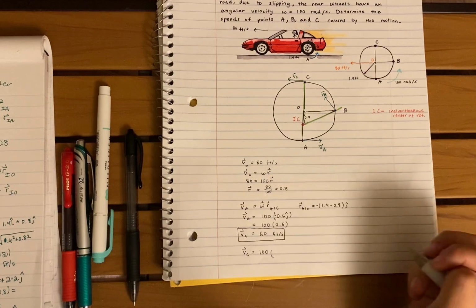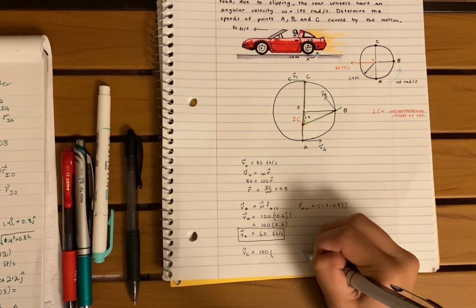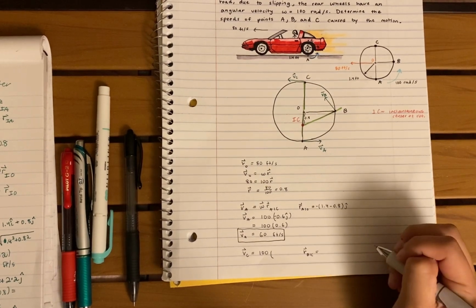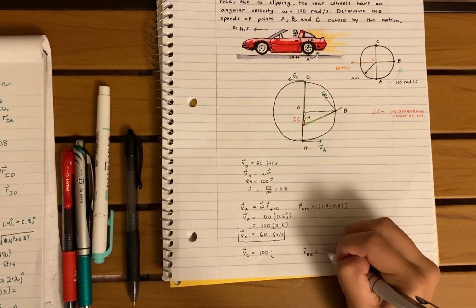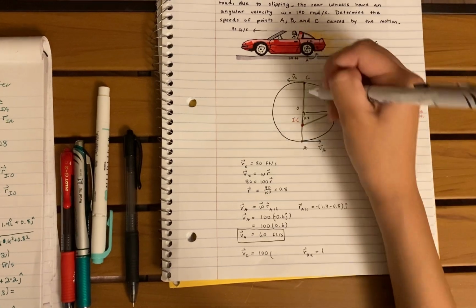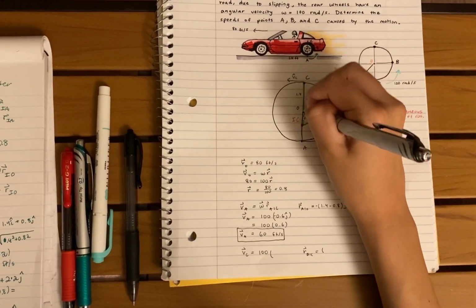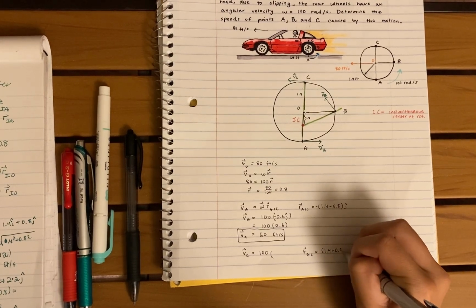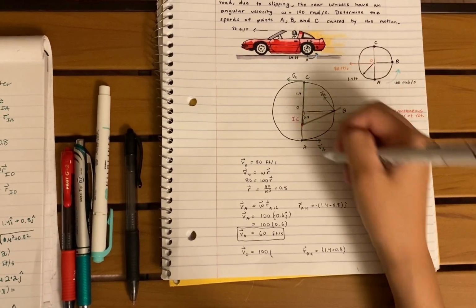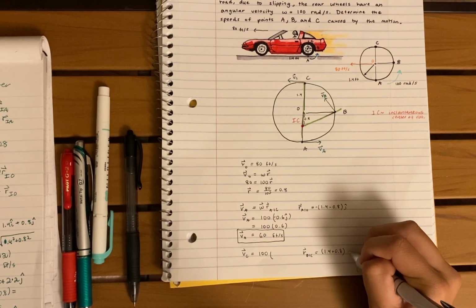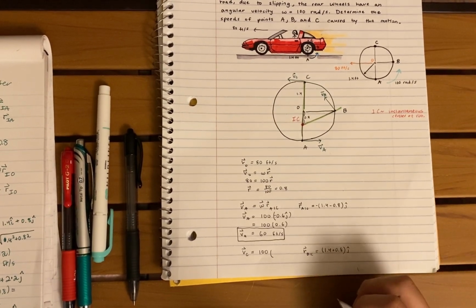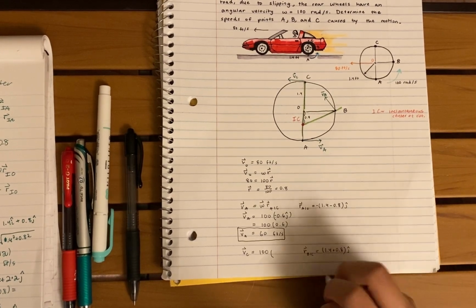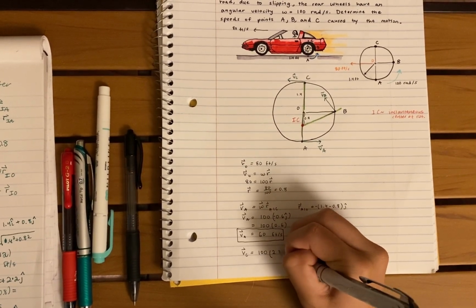It'd be 100, but this time R of B IC would be this 1.4 plus the 0.8, which is that radius, J, which equals 2.2.